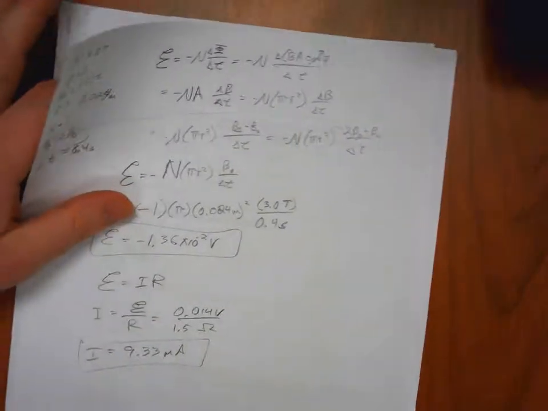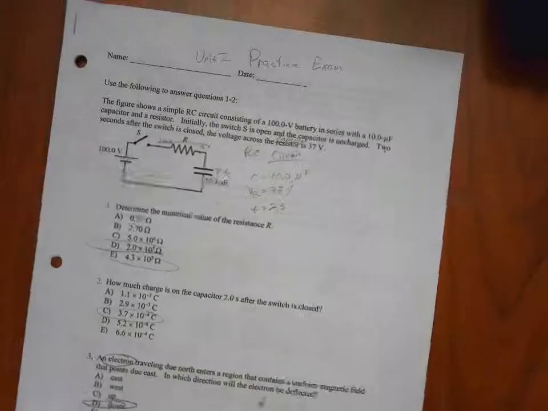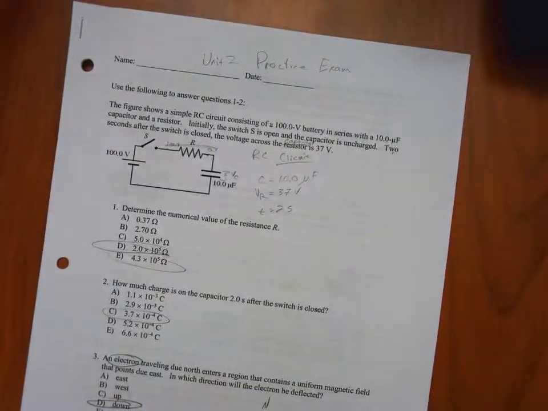All right, that is the practice exam. It should be very similar to the test. I think if you can do this practice exam well, you can do the test well, so good luck.